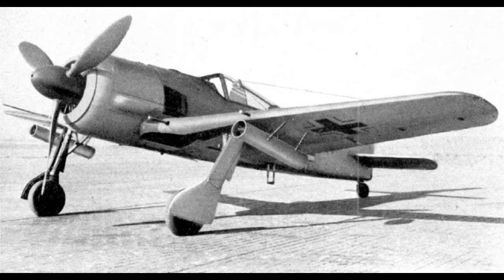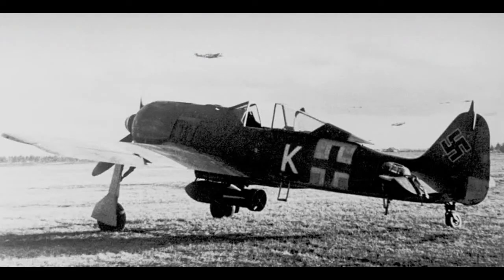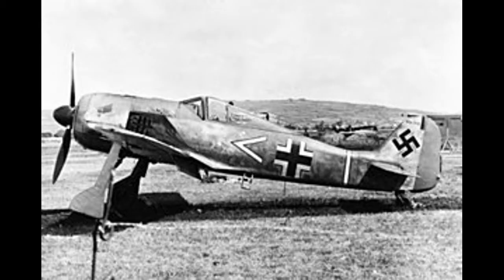Due to lessons learned during early combat with the 109, in 1937 a new fighter requirement was set forth, resulting in the Focke-Wulf 190, which entered service in August of 1941. The Focke-Wulf 190 is a low-wing monoplane, a radial engine with retractable gear and enclosed cockpit, and a variable-pitch three-bladed propeller.